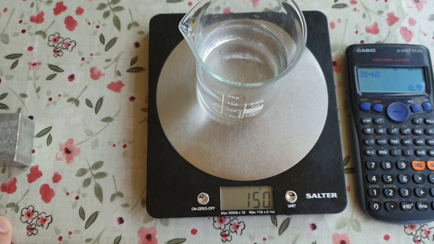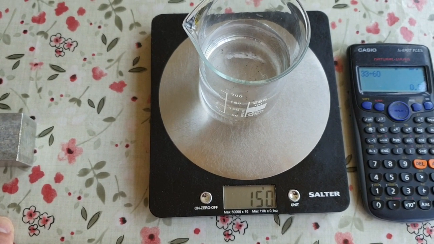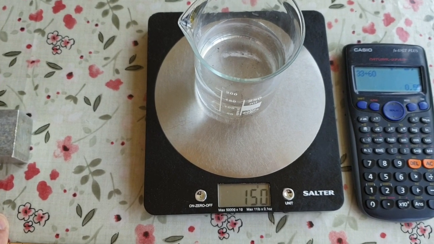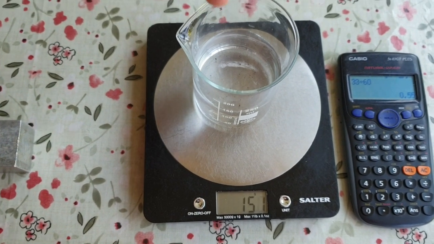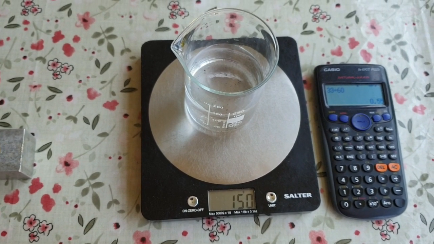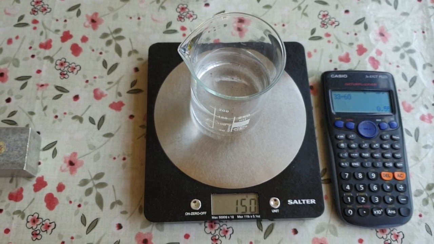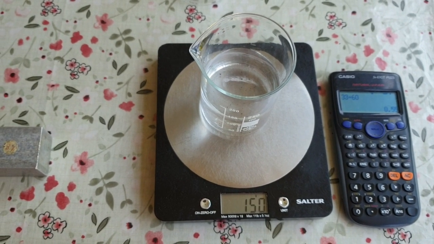So that's how you'd measure the density of a liquid. You'd measure the volume in a measuring cylinder or a measuring beaker like this, and then you'd do the mass. You'd have to subtract the mass of the empty beaker. So you've got 150 grams, 150 cubic centimetres. One divided by the other is 1 gram per cubic centimetre.